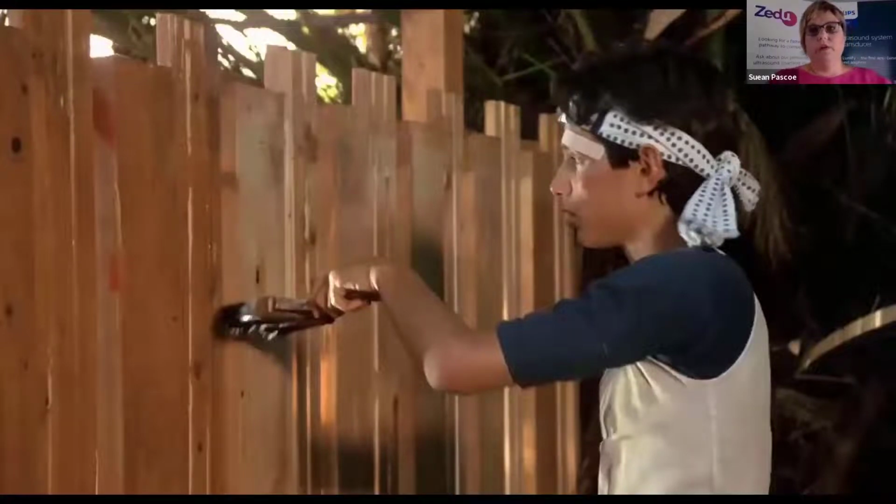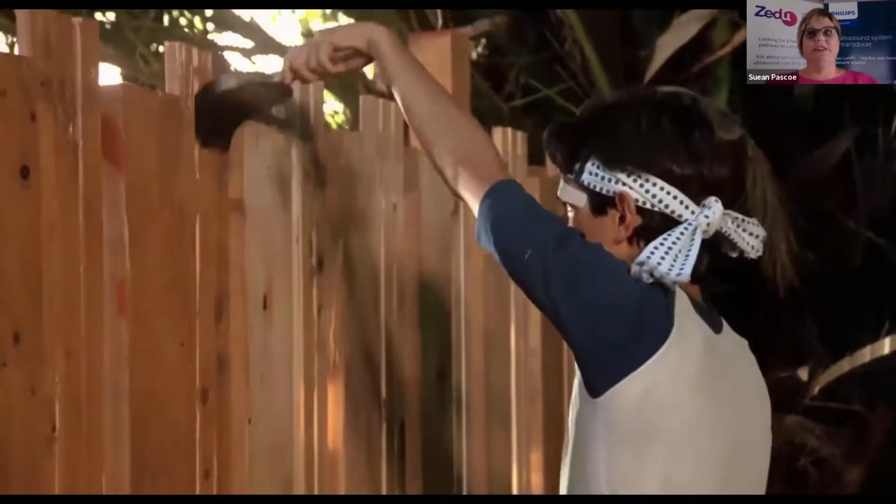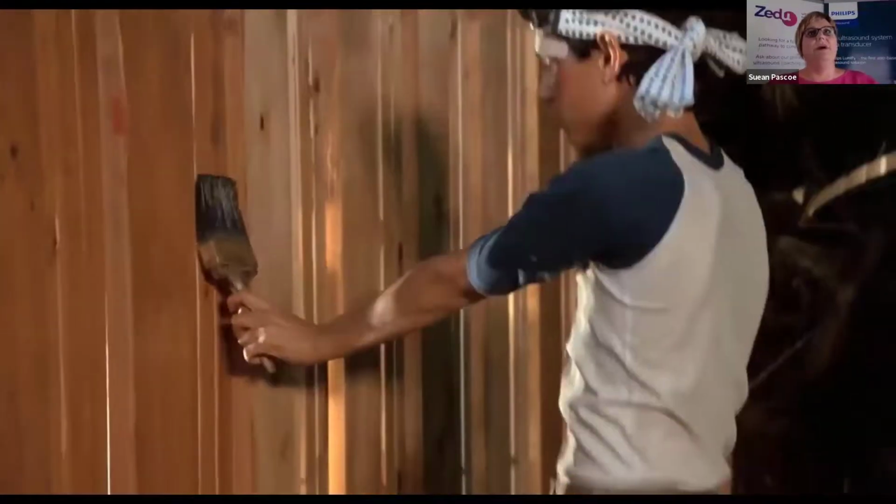So I don't know if anyone's been watching Cobra Kai. I'm a bit of a fan, and now we've run out of episodes again. But it's based on the old Karate Kid and this paint the fence.